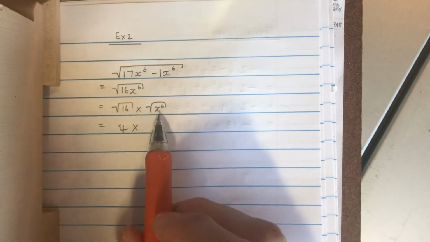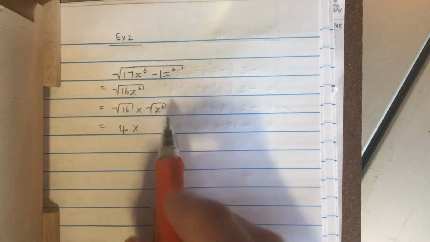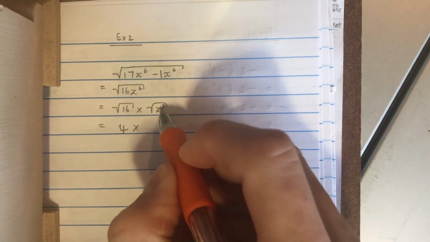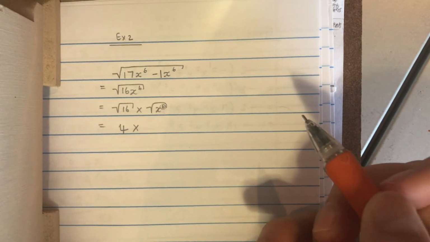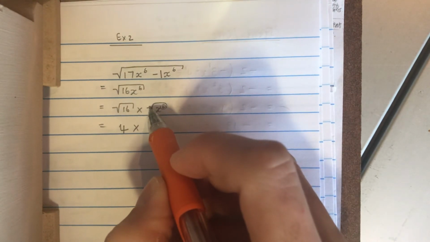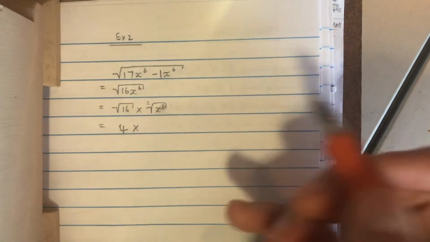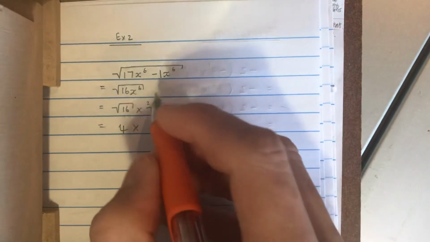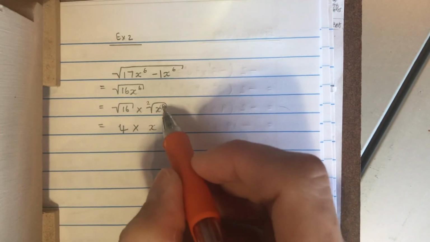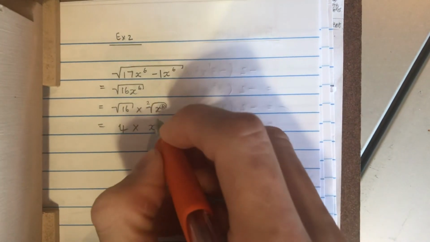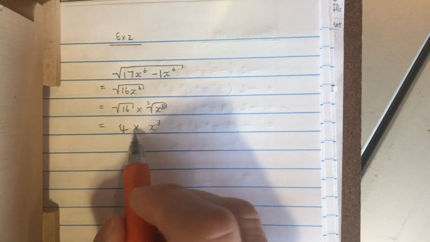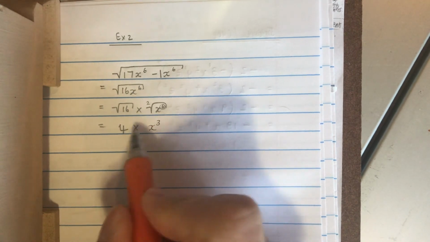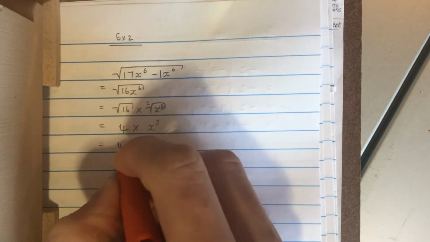And then we also know how to calculate the square root of x to the power of 6, because remember, when you take the root, you always must say the exponent that's inside the root divided by the degree of the root. Now the degree of the root is 2 if you don't see it. If there's nothing there, you know it's 2, it's a square root. So it will be x to the power of 6 divided by 2, which will give us 3. Now if we multiply, it's better practice to just write it next to each other. So it will be 4x to the power of 3.